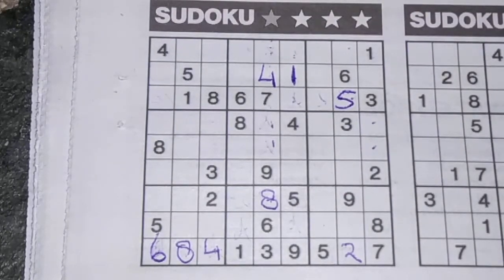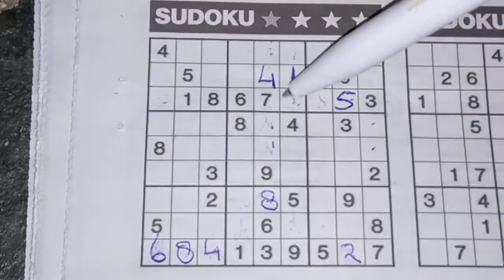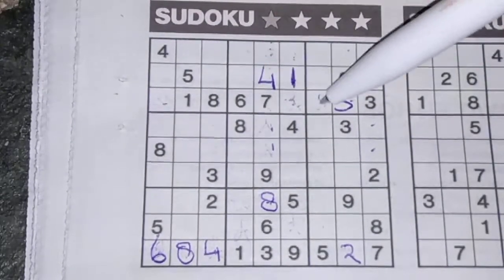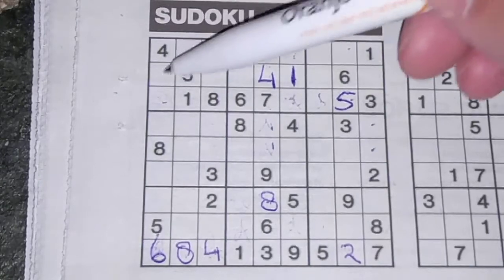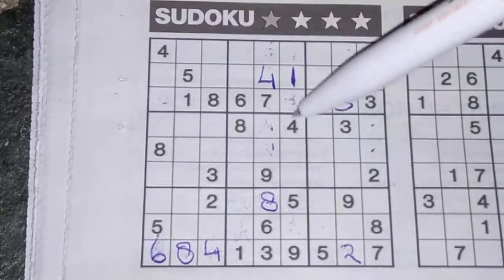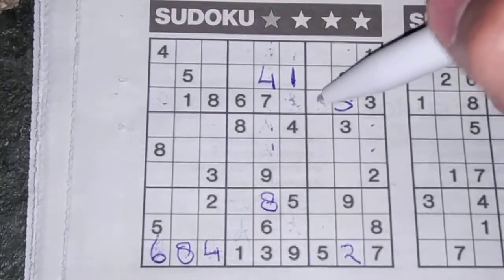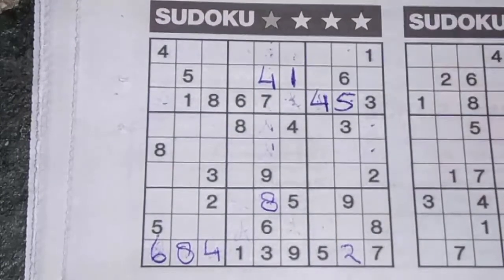Then 3 missing numbers. One of the missing numbers is a 4. We see here 4, no 4 there. Here also a 4, no 4 there. The only place for the 4 should be there.